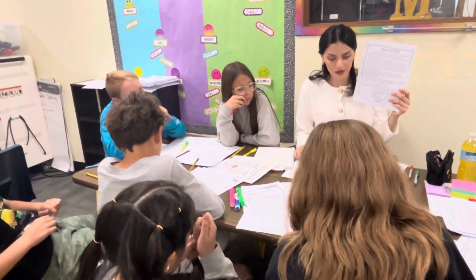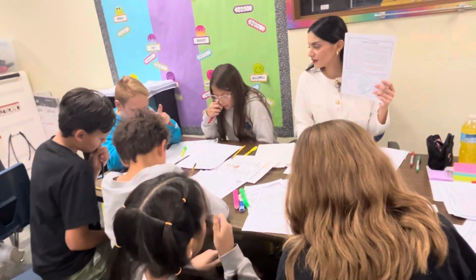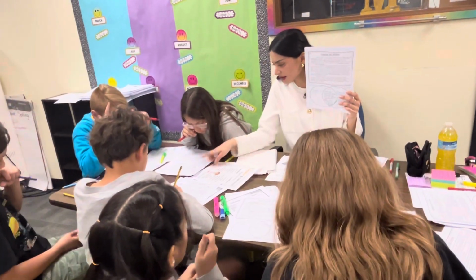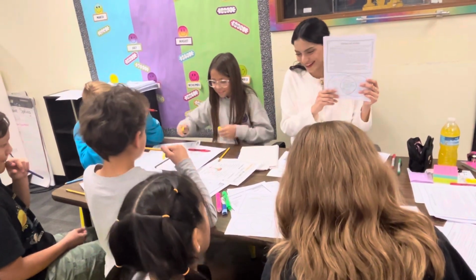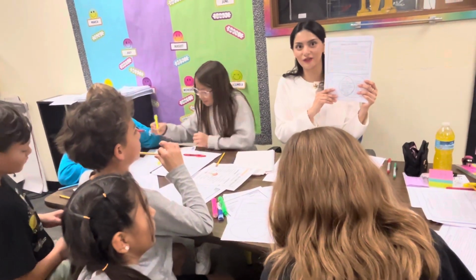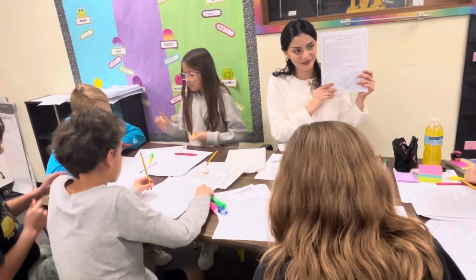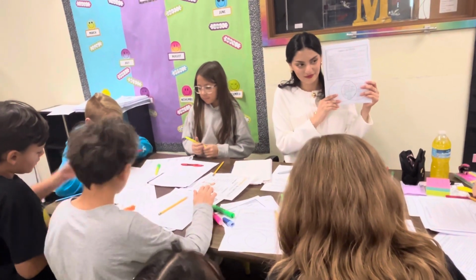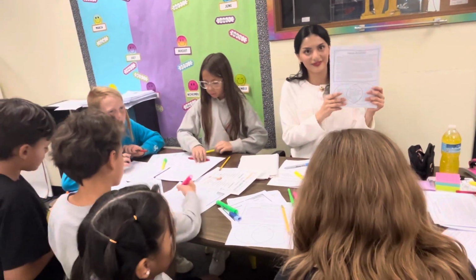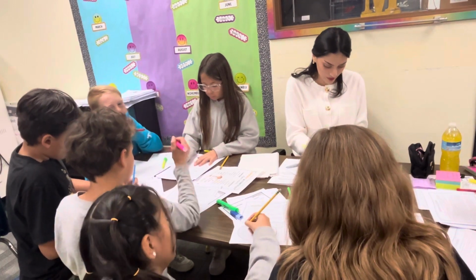Did anybody notice any other ones? Did anybody notice maybe the first sentence of our last paragraph? Enzo, did you notice? Both dolphins and orcas face threats. Okay, perfect. Both. So let's highlight the word both.